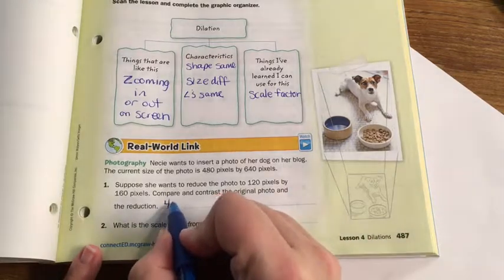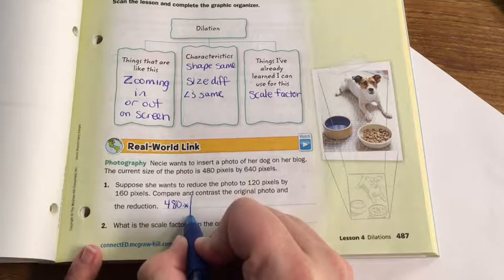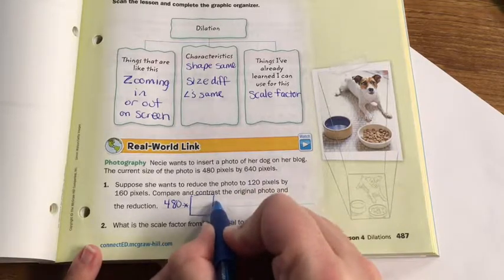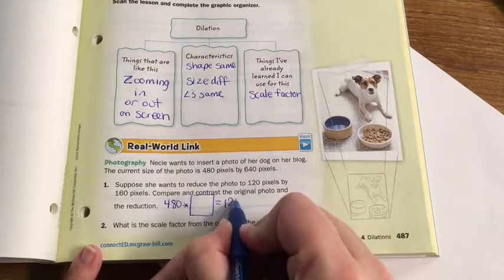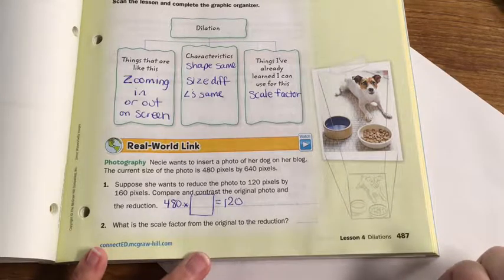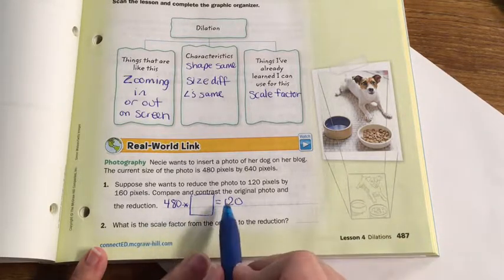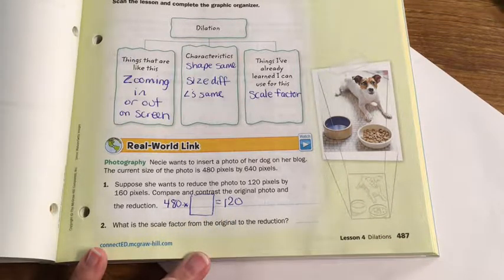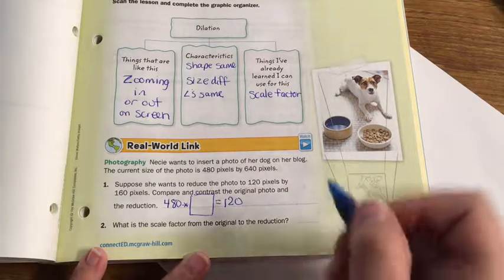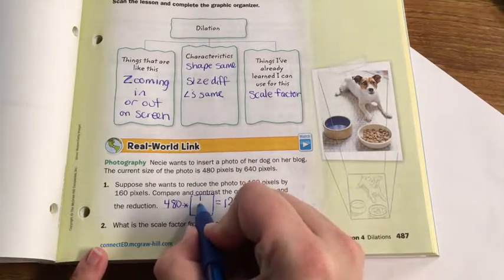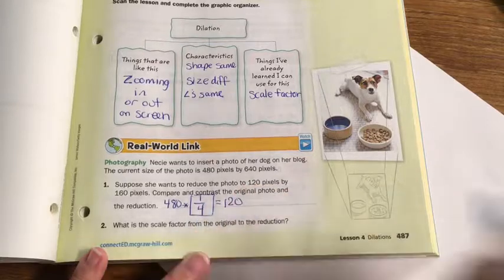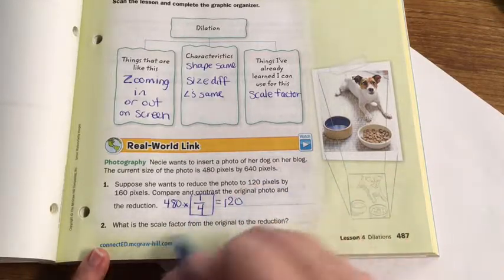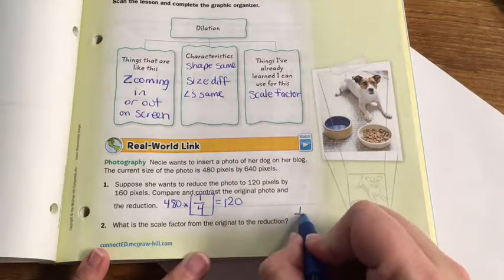In other words, 480 times what equals 120? What do we have to do to 480 to get it down to 120? Divide by 4, which is the same thing as timesing by 1/4. Nice work. So the scale factor would be 1/4.